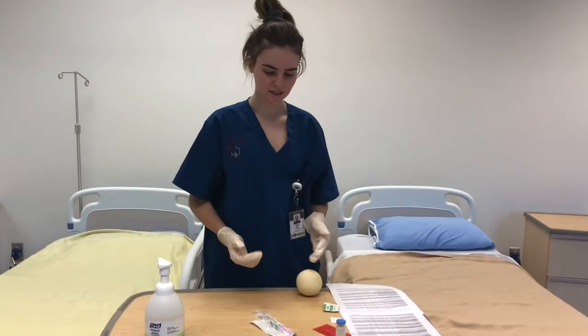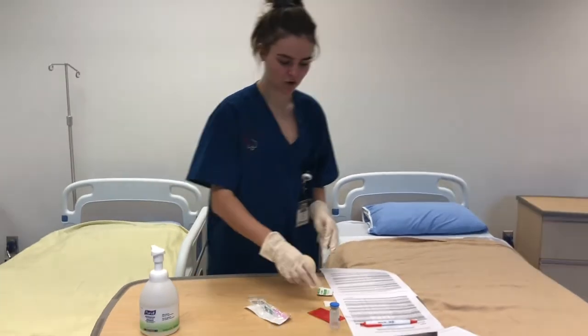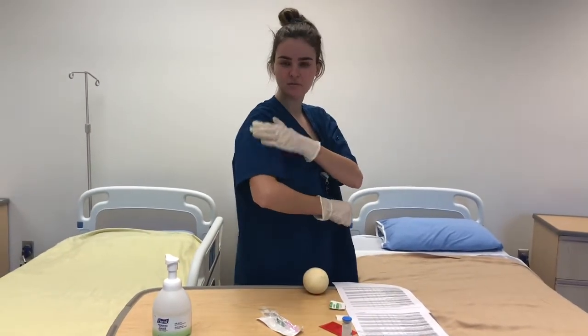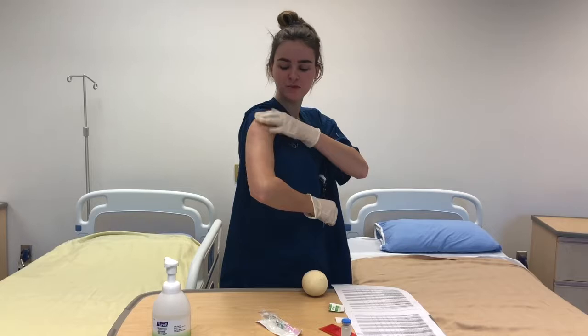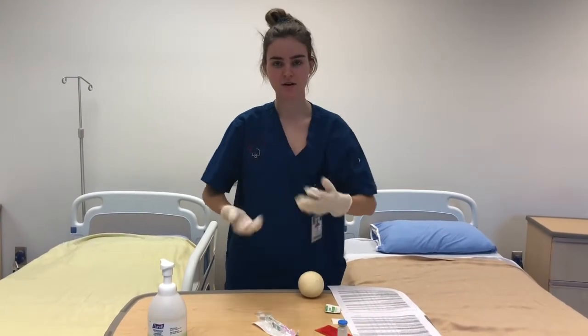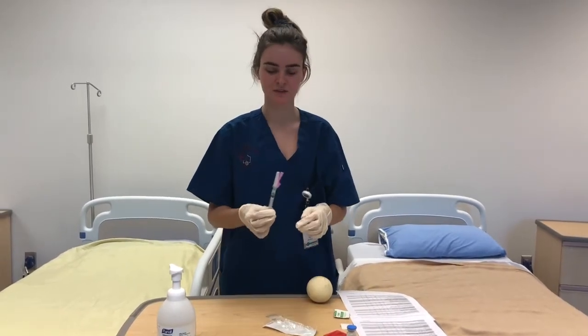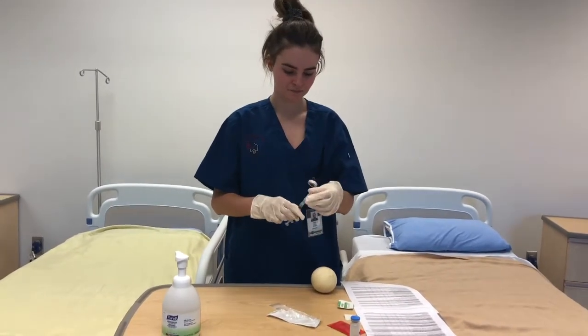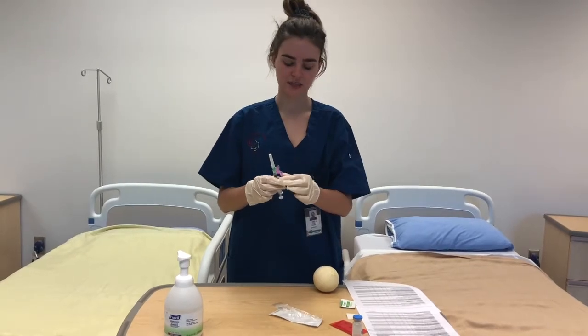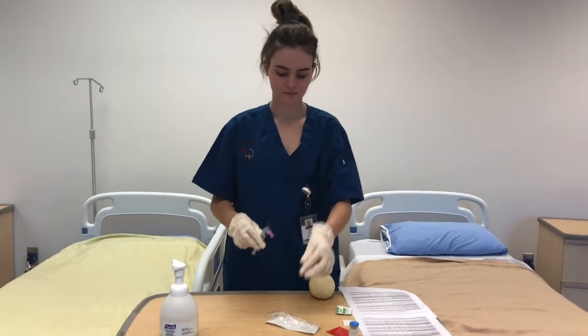Okay, so now Mr. Mancini, we're going to be giving your Haldol, which is an IM injection. So we're going to be giving it in the upper arm, which will just be a couple fingers below the bone, and given at a 90-degree angle. So we have our 0.5 milliliters of Haldol here. And I'm going to take the bevel down and remove the cap.